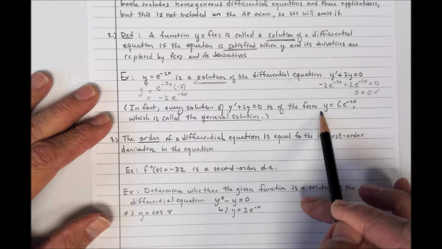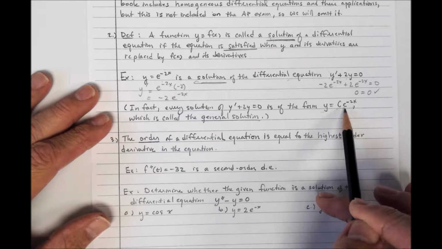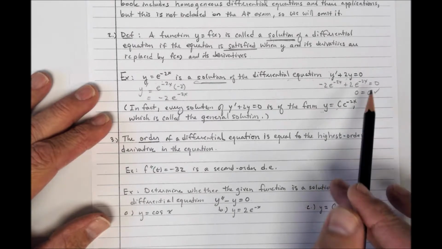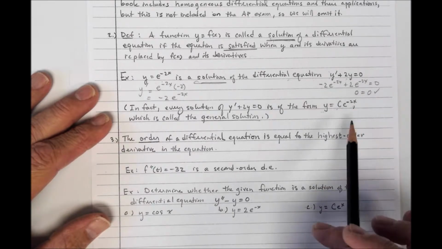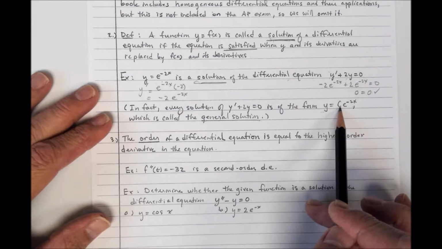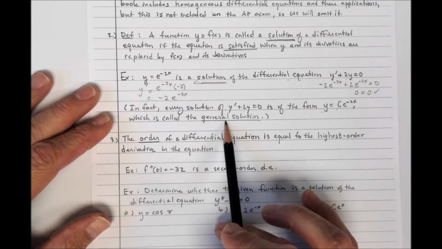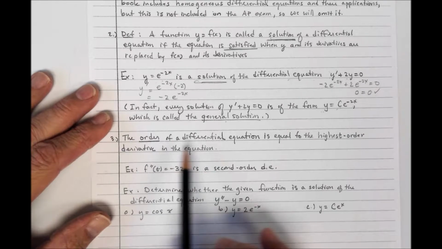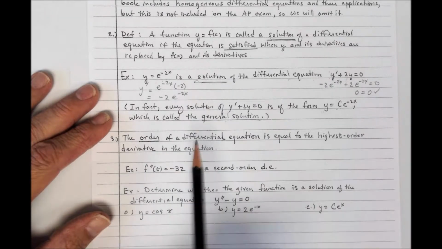As it turns out, for this particular differential equation, any function of the form y equals c e to the negative 2x, where c is a constant, is a solution to that equation. Because c can be any number, we refer to it as a general solution, whereas the earlier one was a particular solution.